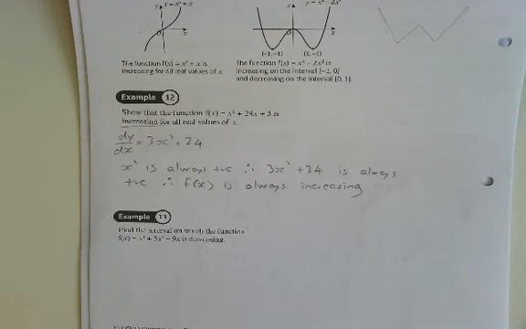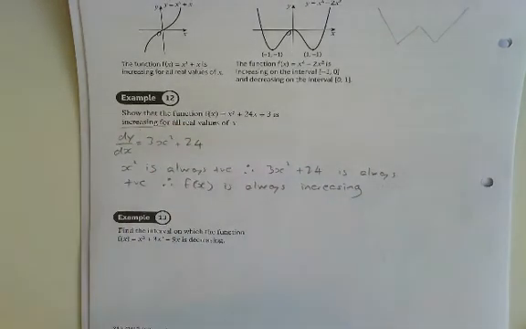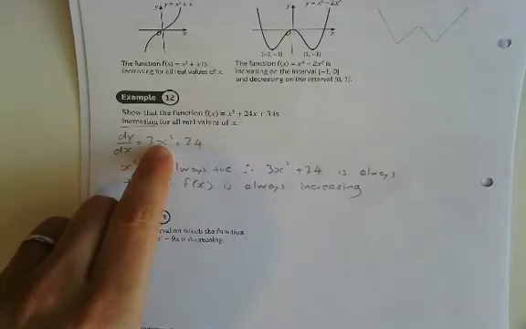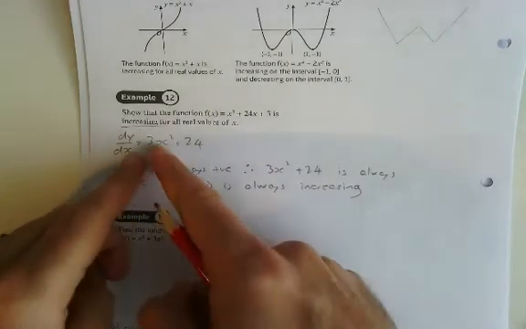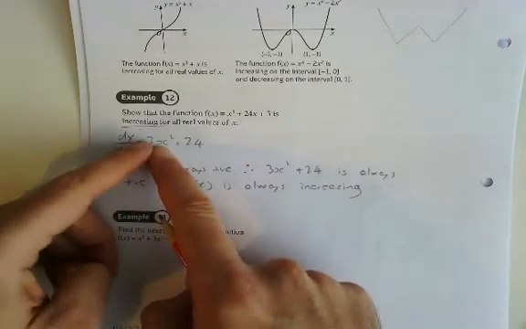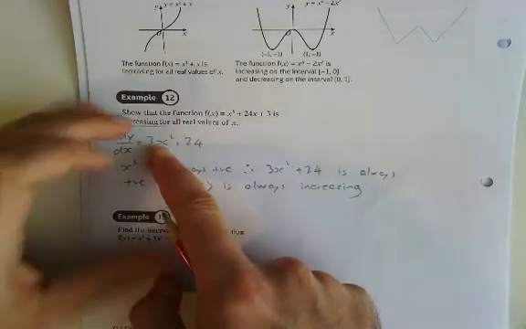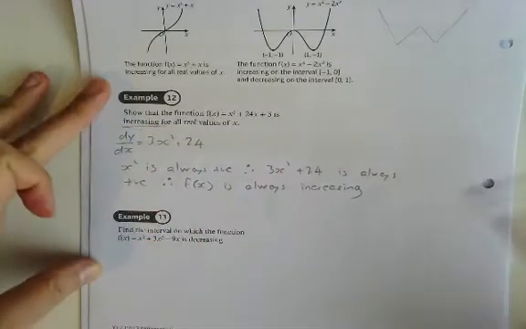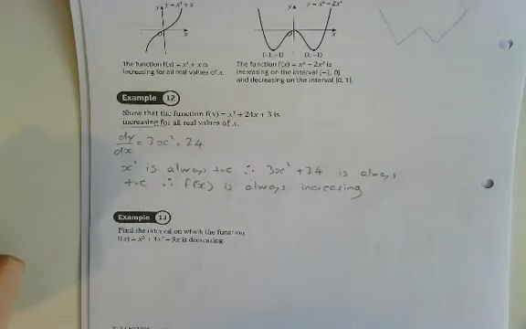When it says show that it's increasing for all real values of x, spot something like that. X squared is always going to be positive, whether x is positive or negative. Multiplying it by 3 will always give you a positive number. Adding 24 will always give you a positive number. Therefore, the gradient is always positive, so the function is always increasing.